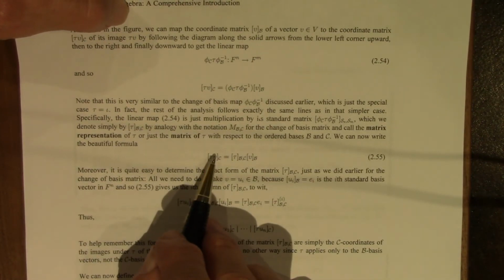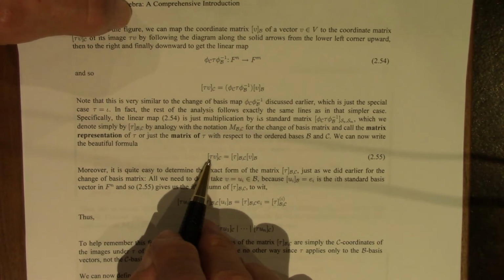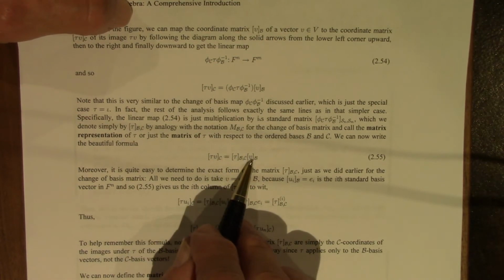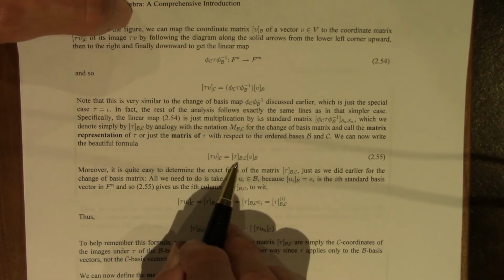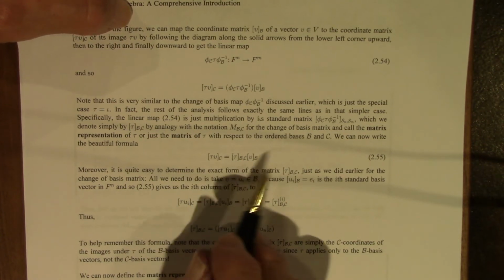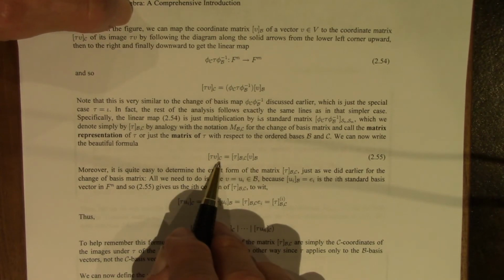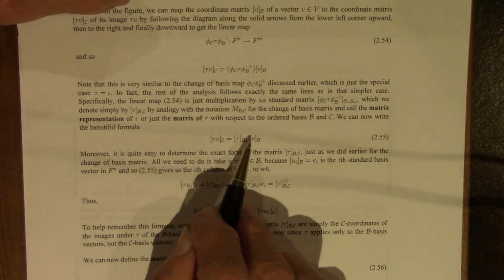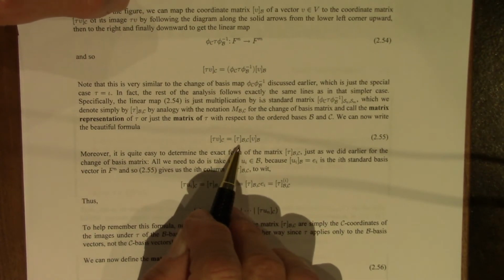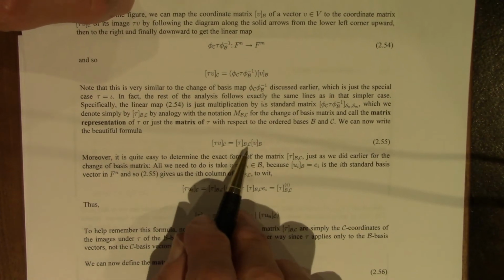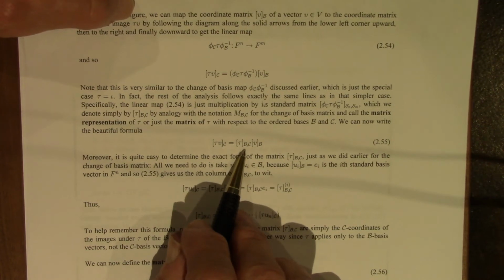So in short, you can determine tau of v from v using the matrix representation of tau. You have to pass to coordinates first. Okay. This is a very important formula. We will use it many, many times in the sequel.